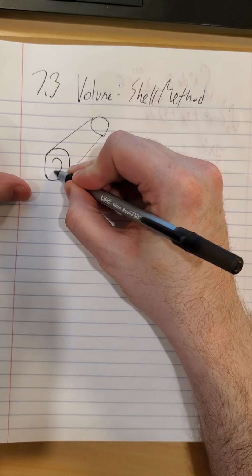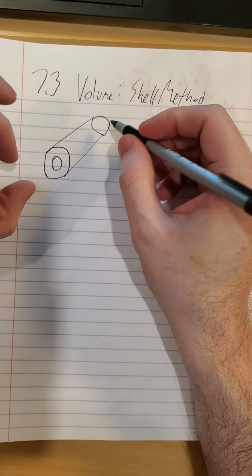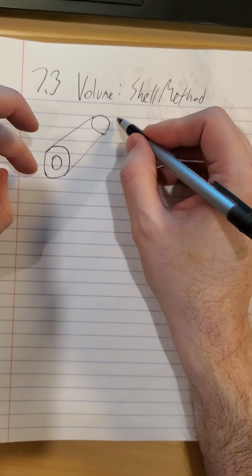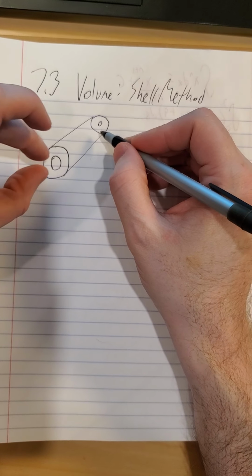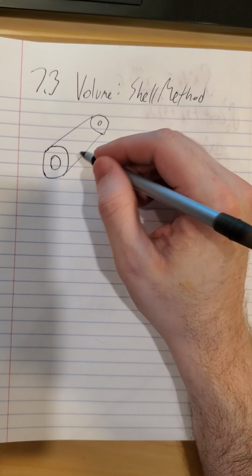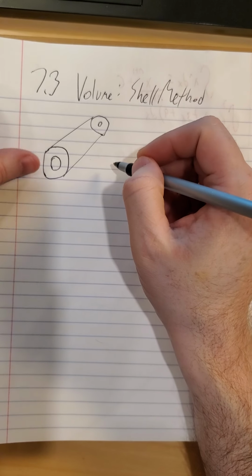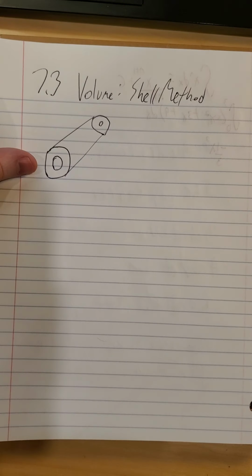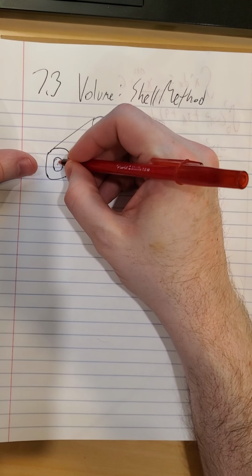So the idea is we've got a tube. The inside is hollow, the outside is solid, like our duct tape. This is the gray tape area, this is a hole. And we're going to have a couple measurements with this.